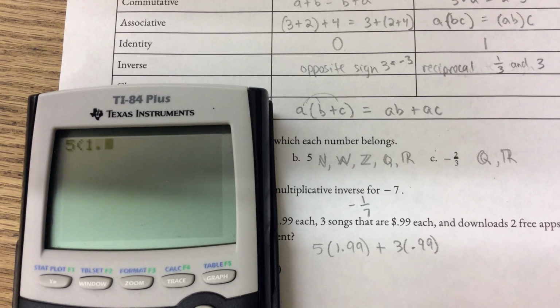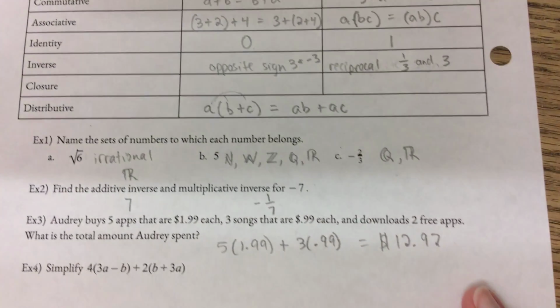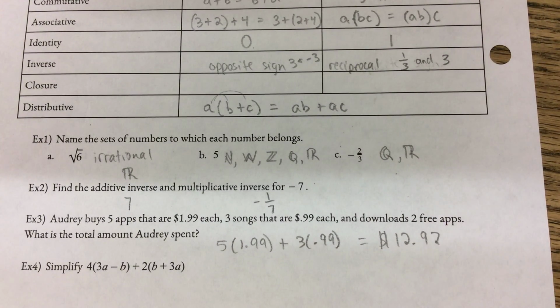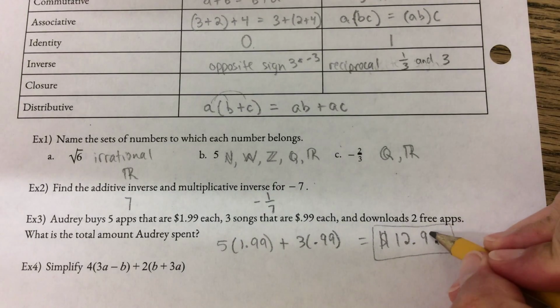So this would be $12.92. And they put this part in there just to try to goof you up and see if you felt the need to put that in there anywhere. It's a 2.